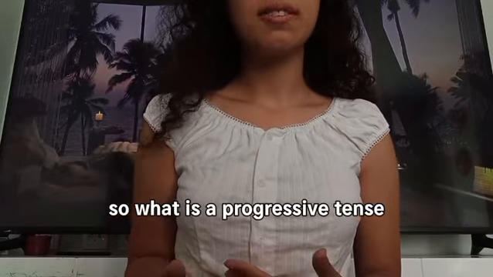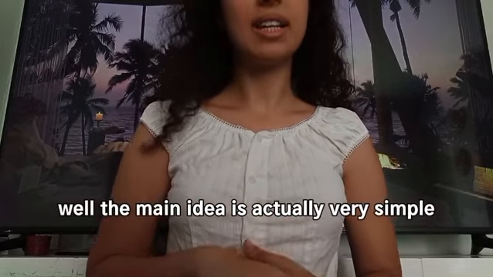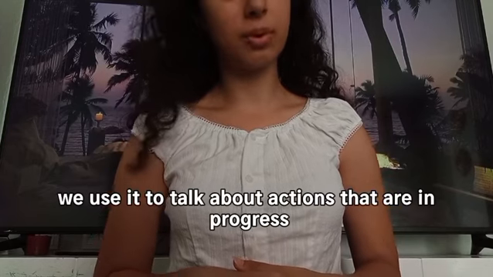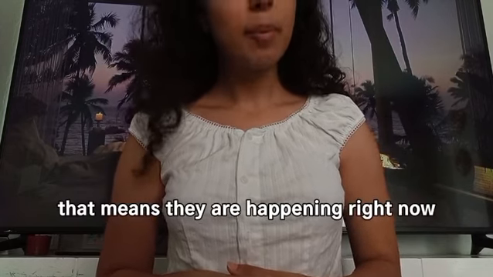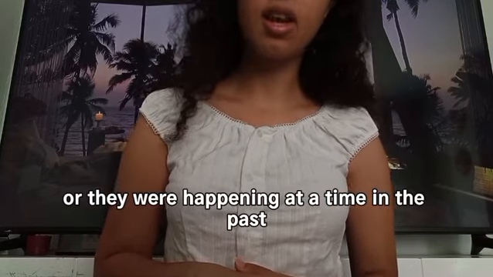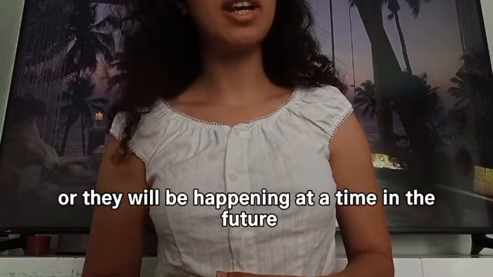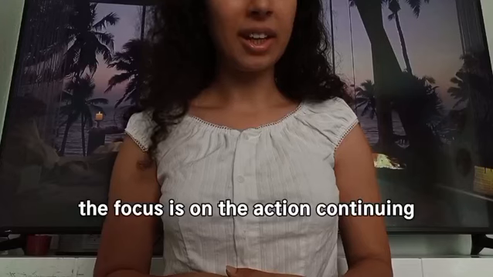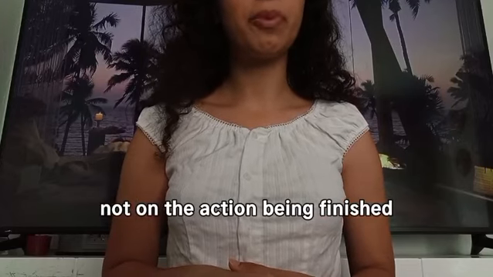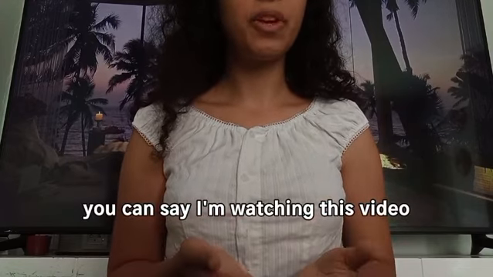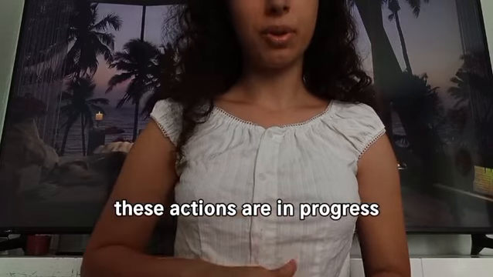So, what is a progressive tense? Well, the main idea is actually very simple. We use it to talk about actions that are in progress. That means they are happening right now, or they were happening at a time in the past, or they will be happening at a time in the future. The focus is on the action continuing, not on the action being finished. For example, right now I can say, I'm talking to you. You can say, I'm watching this video. These actions are in progress.